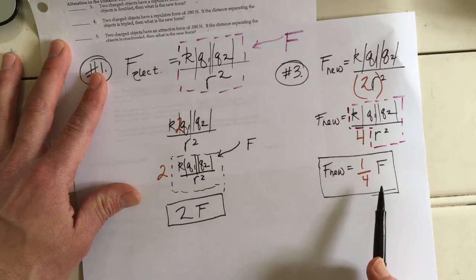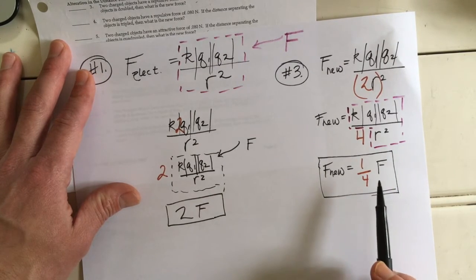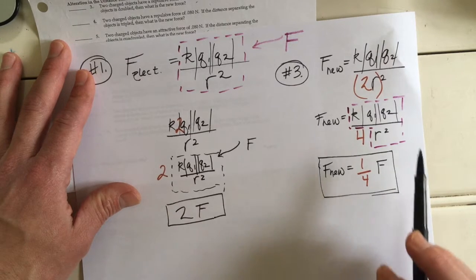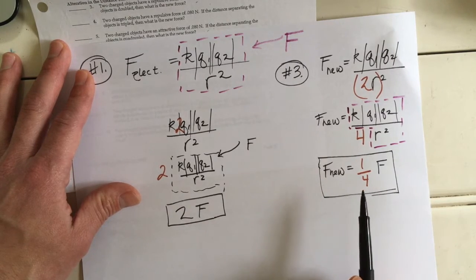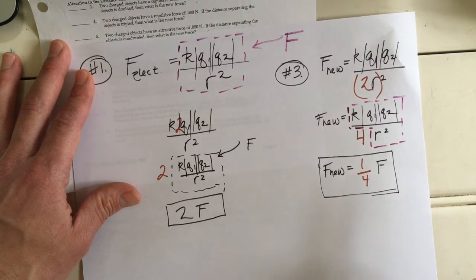So it wasn't half as strong when we doubled the distance. It was 1/4 as strong. Instead of being 2 times weaker, it was 4 times weaker. It was 1/4 the old force, this new force.